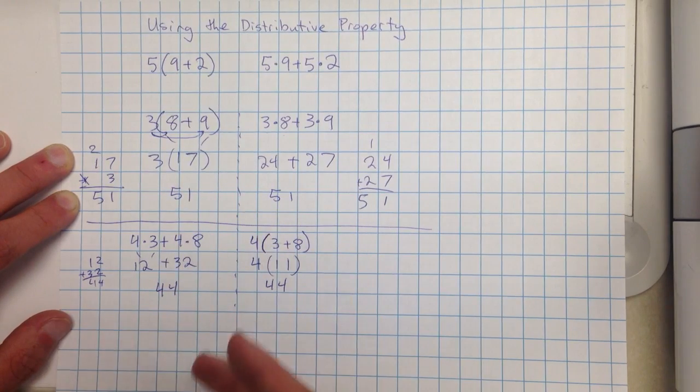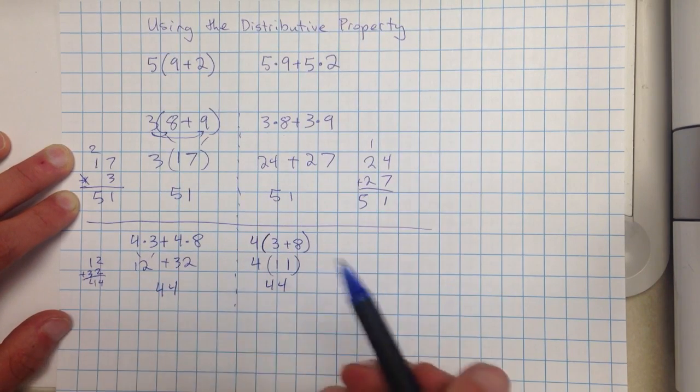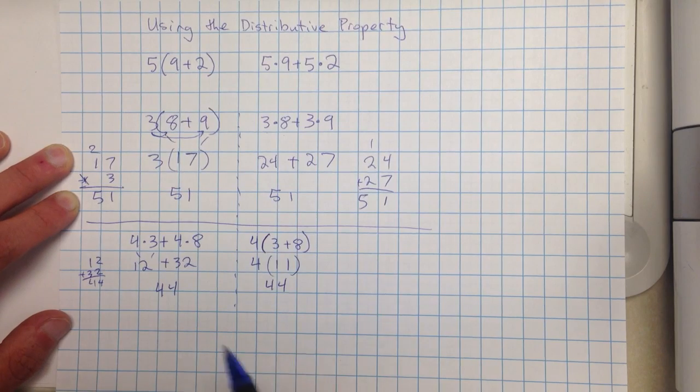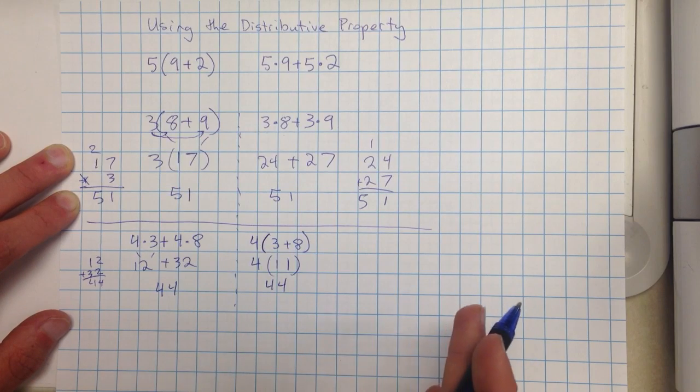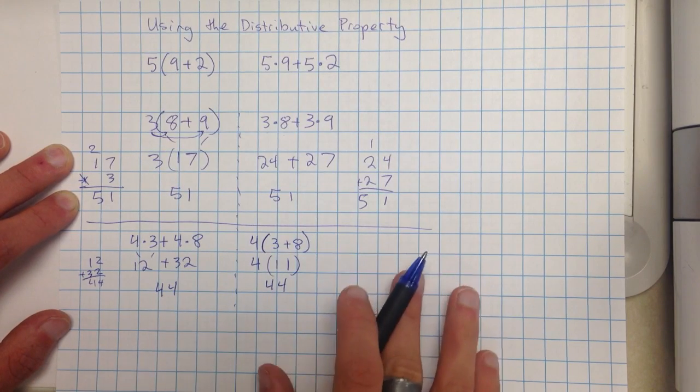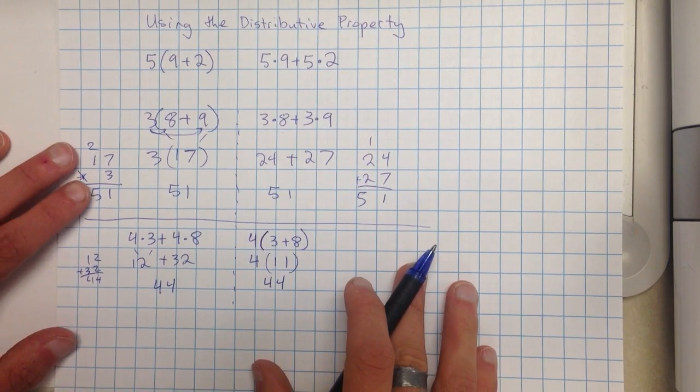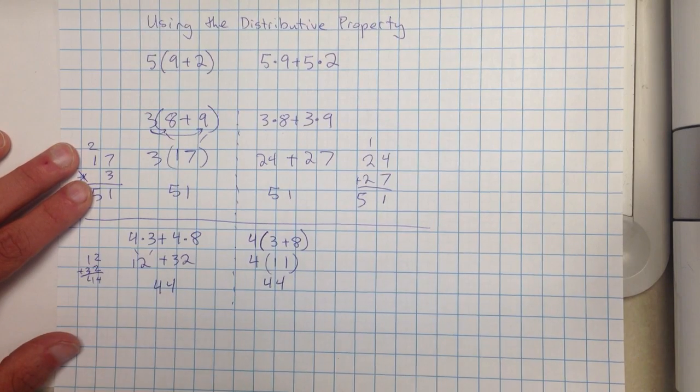So for the homework, I was asking you just to do this a couple times, going back and forth, and also to even see, does it work for subtraction too? Because all the other properties we looked at, associative and commutative, are primarily dealing with addition and multiplication. So then I wanted to show you two quick examples of a way that you might actually use this.